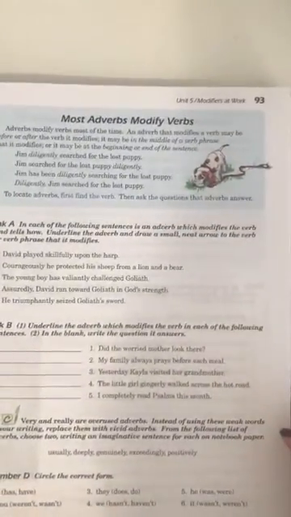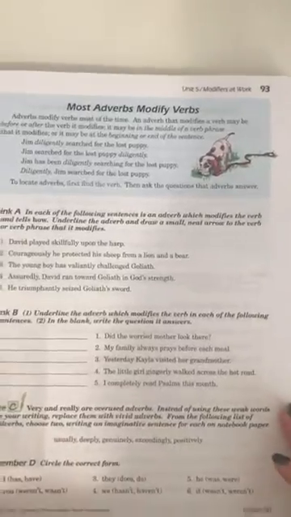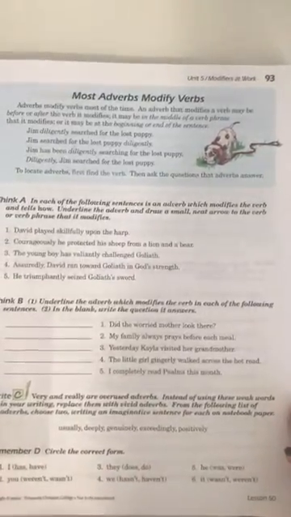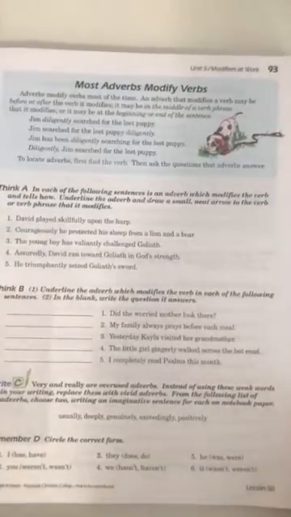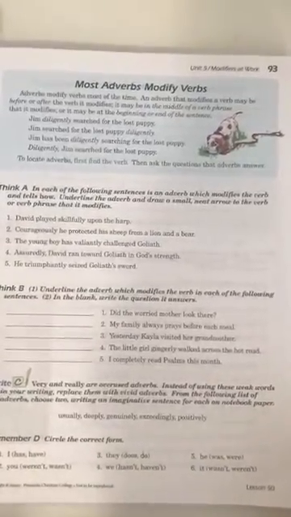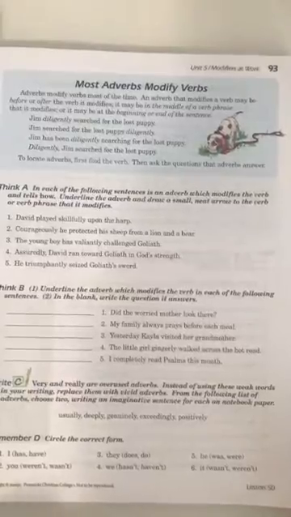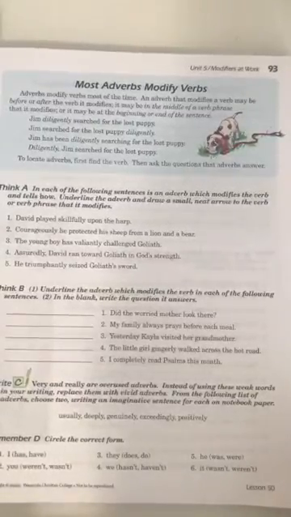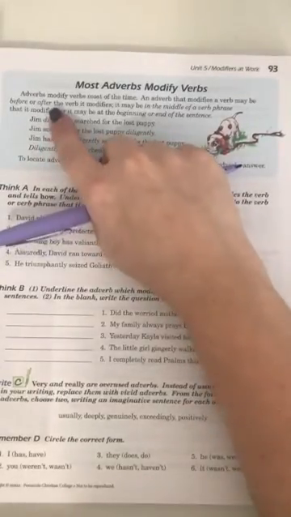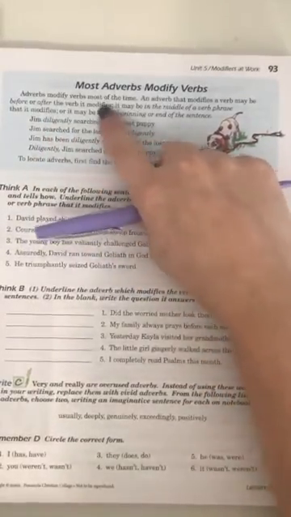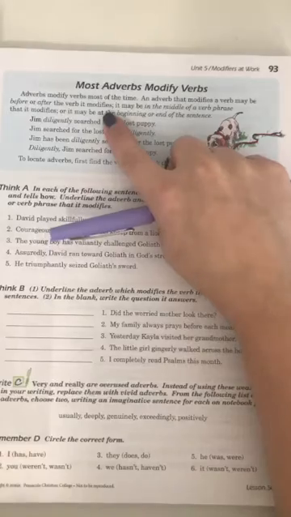So continuing on with Monday's work, after learning a little bit about how adverbs modify, we're going to continue on to page 93. And it says that adverbs modify verbs most of the time, as we've learned. An adverb that modifies a verb may be before or after the verb it modifies. So we notice this with our adjectives too.